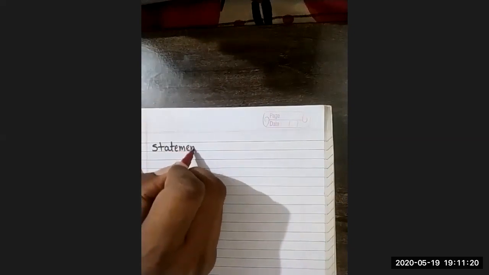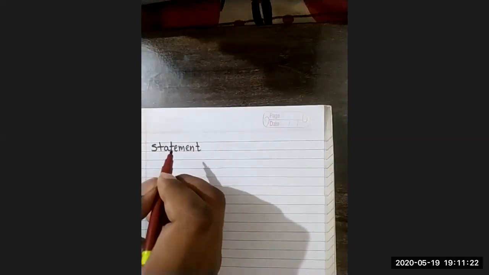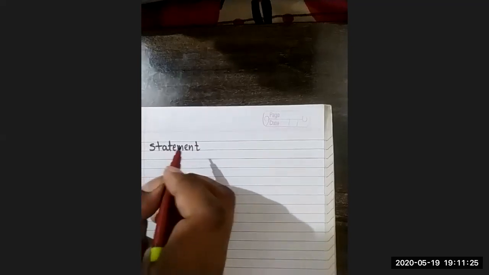We will write the statement of the theorem of parallel axis. Its statement we're going to write down. So what is the statement of the parallel axis theorem?